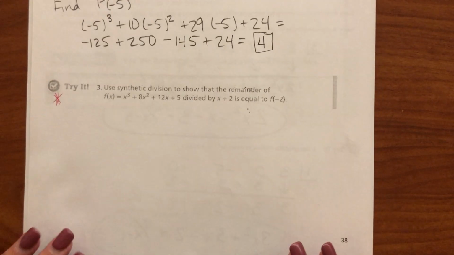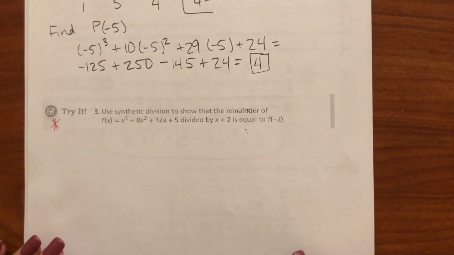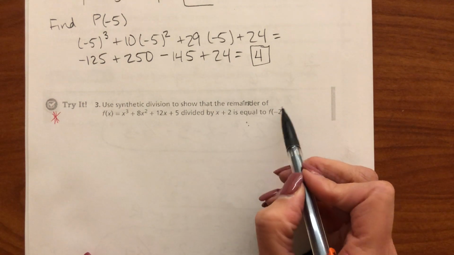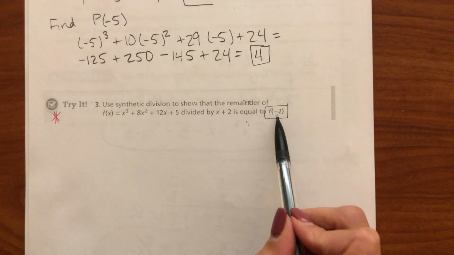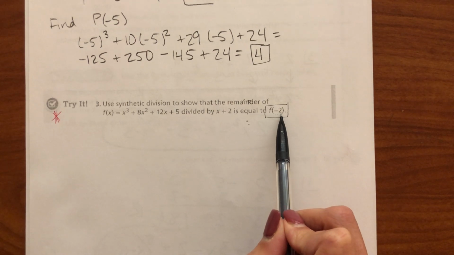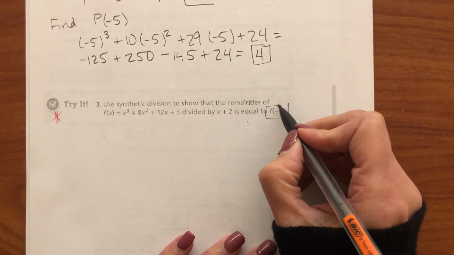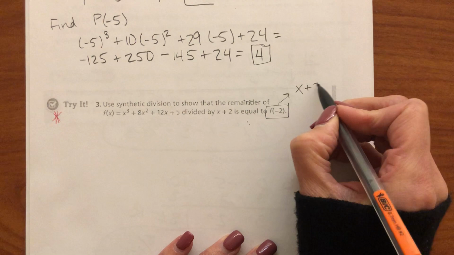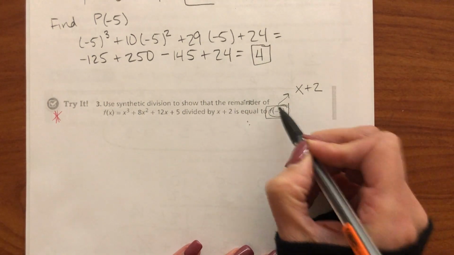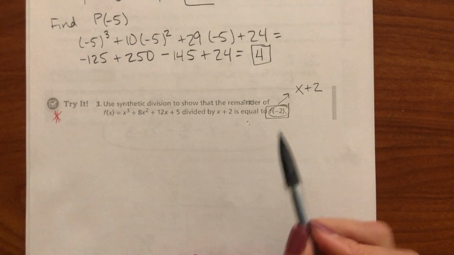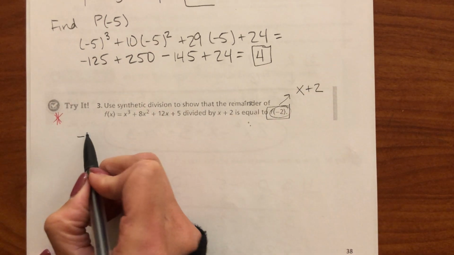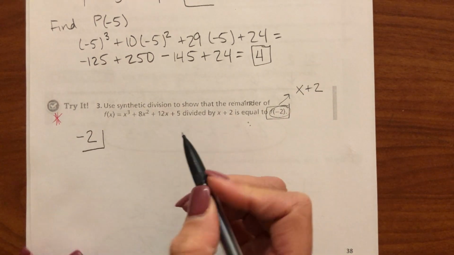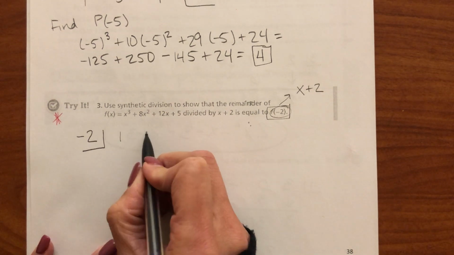Let's try another one. Go ahead, pause the video and try this. So this time, they actually give you the value. The value of x is negative 2, so you don't need to flop the sign. So this was once x plus 2. That's where that negative 2 came from. So when they give you exactly what x is, just use it. Then set up your problem.